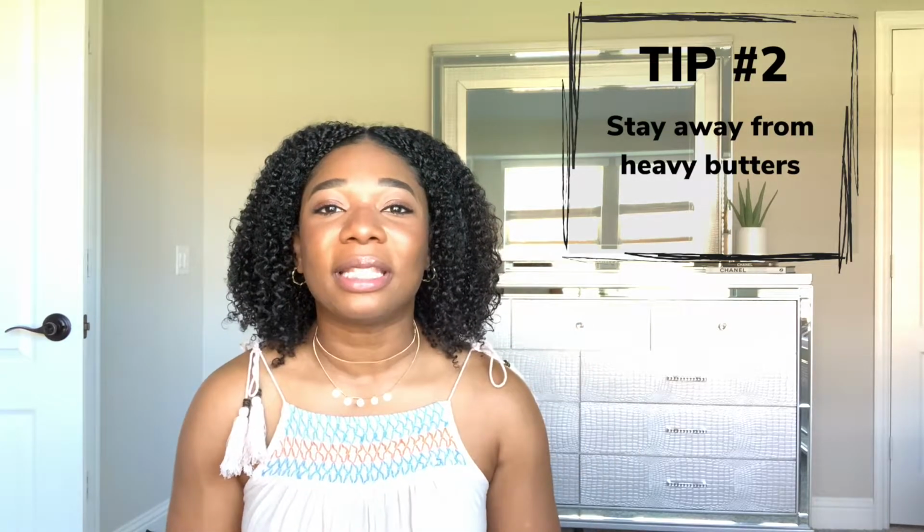My second tip for low porosity hair is not to use heavy butters. And y'all, for me, this was so hard because I have thick hair, so I naturally love to use heavier products because in my mind, it weighs it down a little bit more so that it won't be so frizzy. So this is what I did not stop doing until I just kept getting bad results with my wash and goes. They weren't lasting because I was being hard-headed and still using butters. Now that I have stopped using heavy butters on my hair, I'm telling y'all, it changed my life, okay?